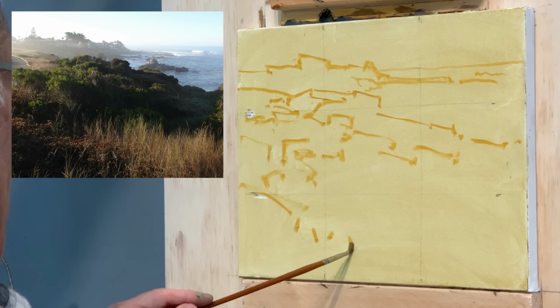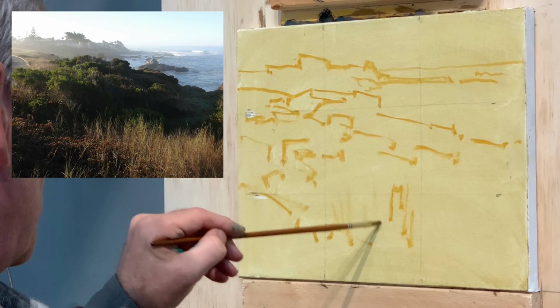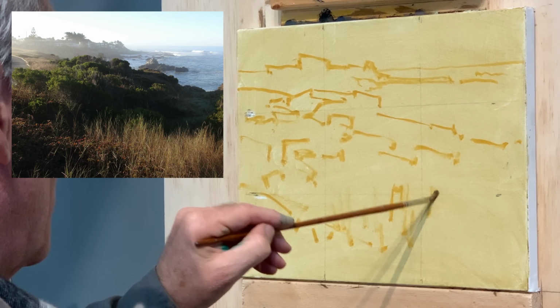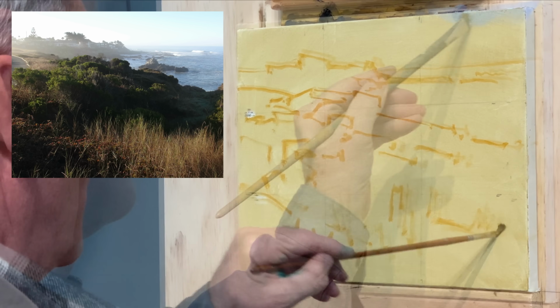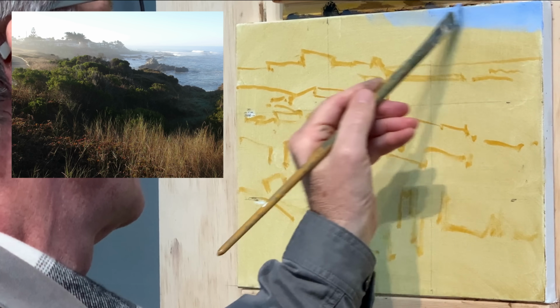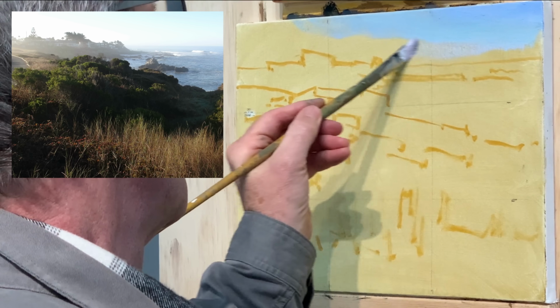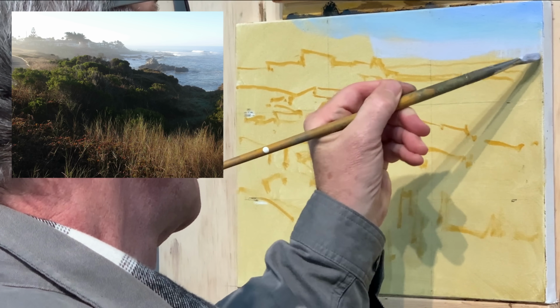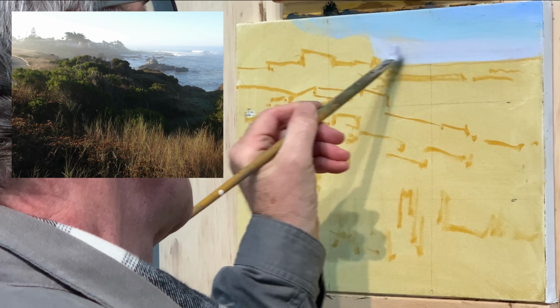So this is 12 by 16, and you can see I'm just using yellow ochre, gridded, and they're just giving you a sense of these tall grasses in the foreground. And I wanted a hit of blue because this is just a haze that's hanging over the morning sky, the coast. It's blue.